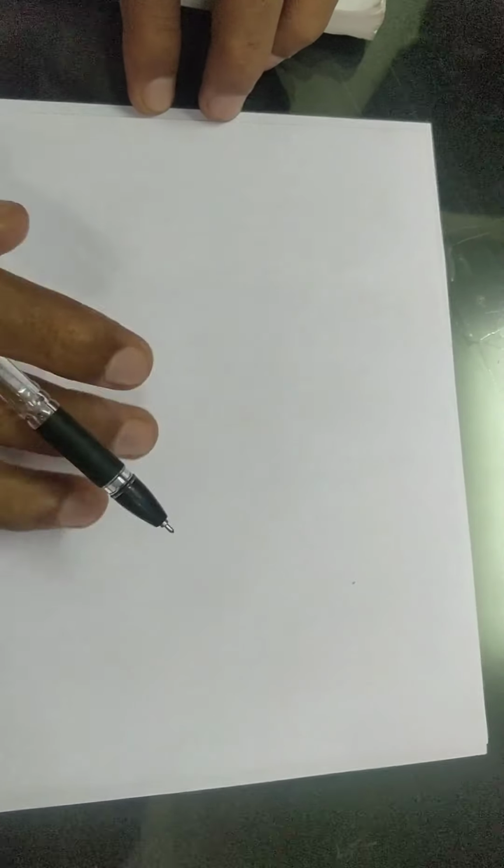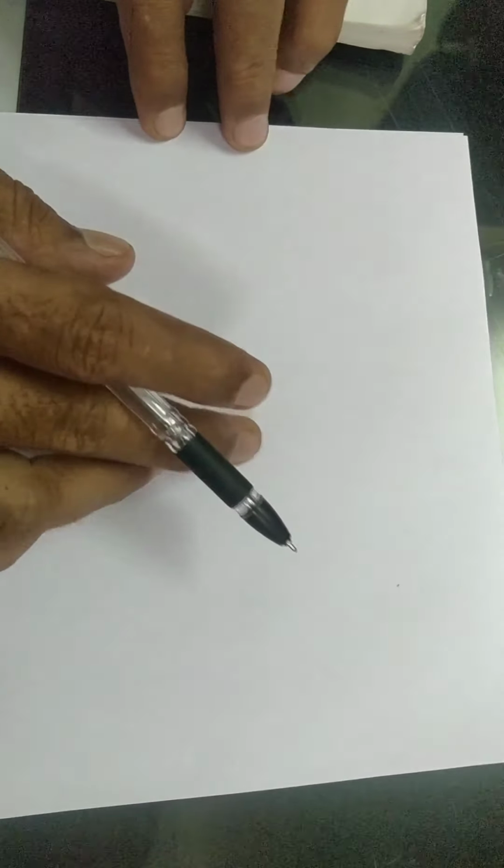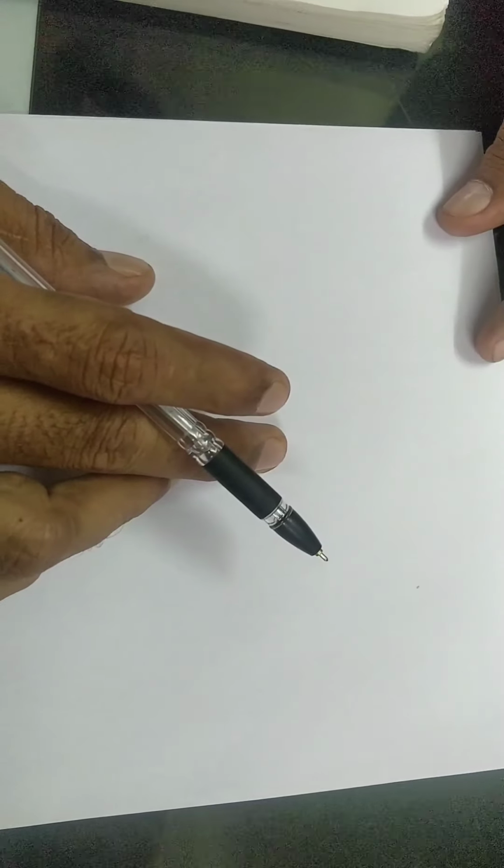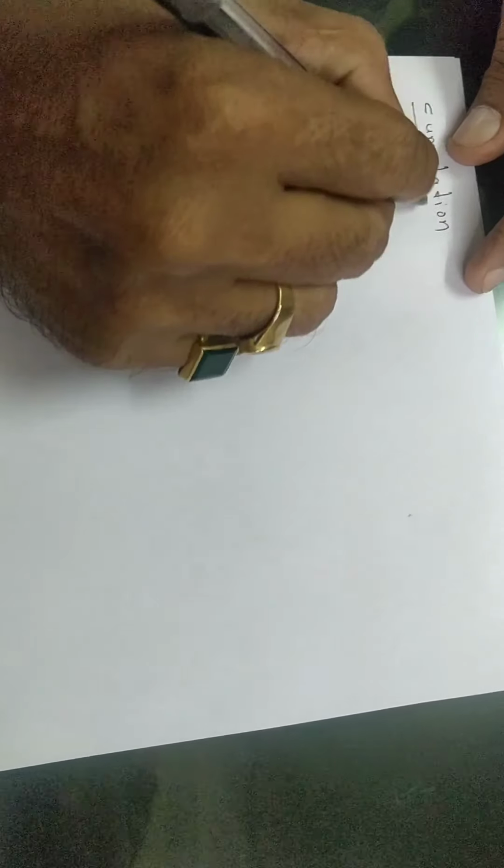Now today we will see the remaining drug modifying factors. The first, accumulation, is an important factor.